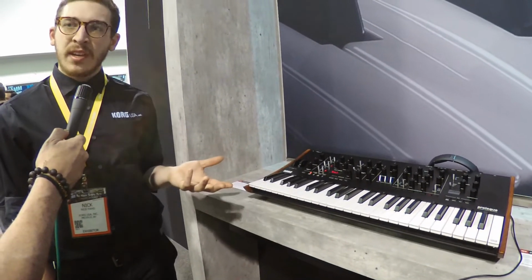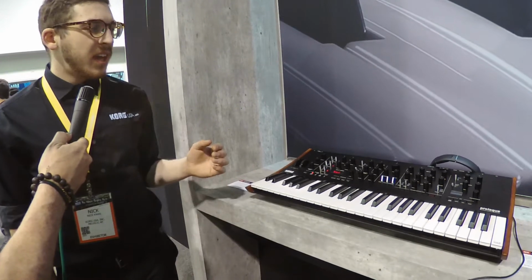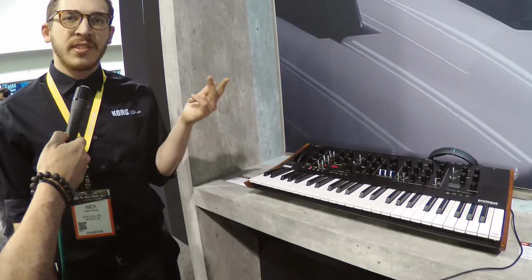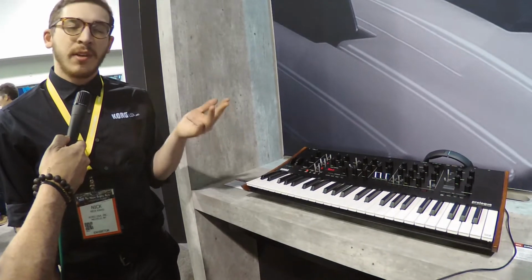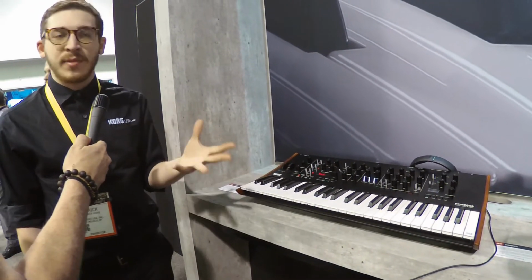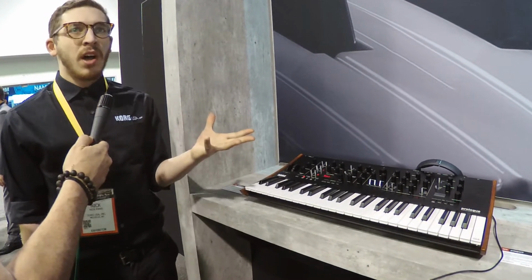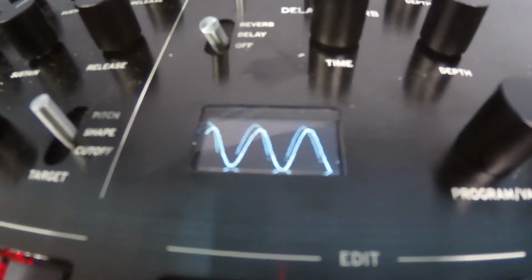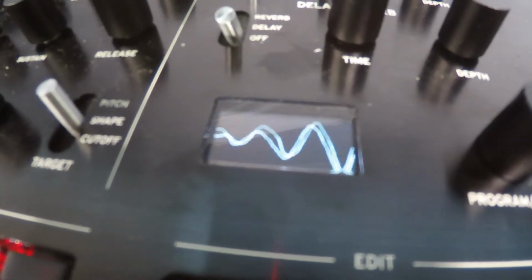They're 24-bit floating point DSP based, and you have a mod effects engine, phasers, flangers, choruses, and an ensemble similar to the original Poly 6, and then delays and reverbs. So you have your tape delays, hall reverbs, nonlinear reverbs, stuff like that. You of course have the oscilloscope display, just like on Minilogue and Monologue.